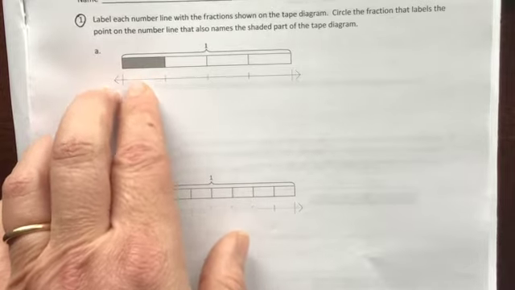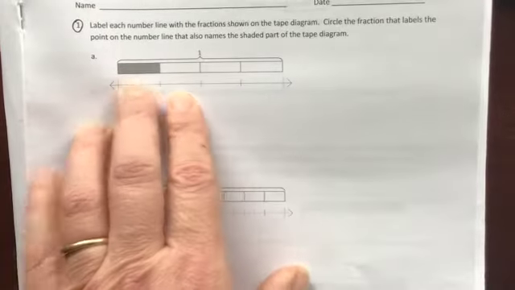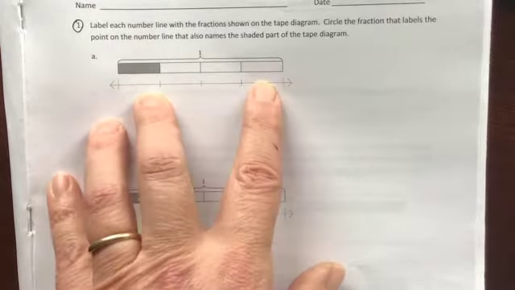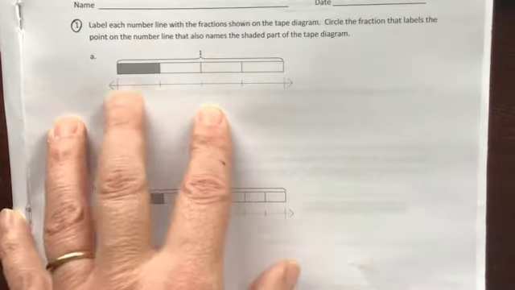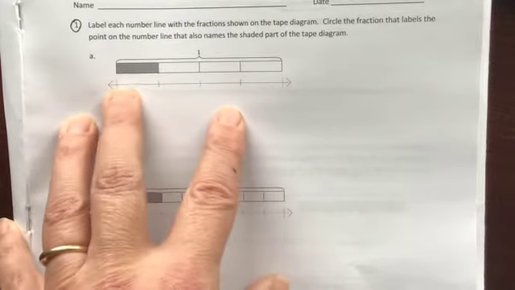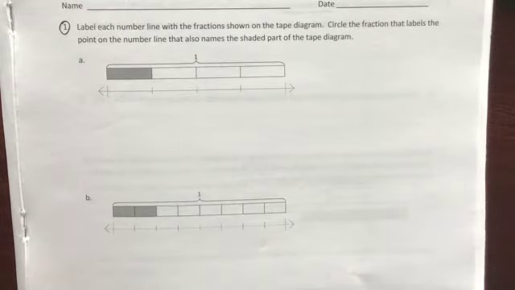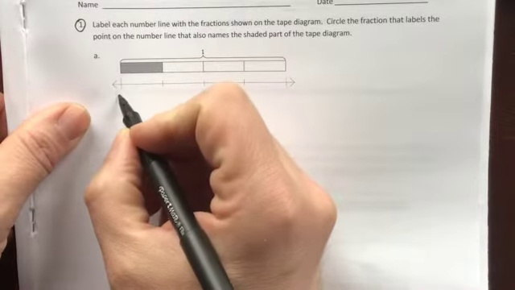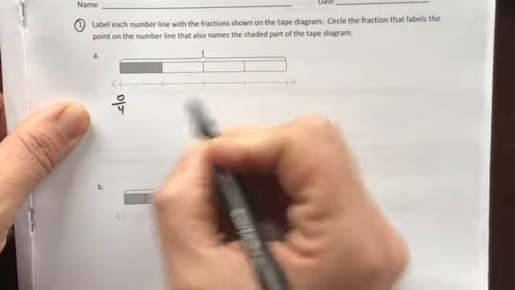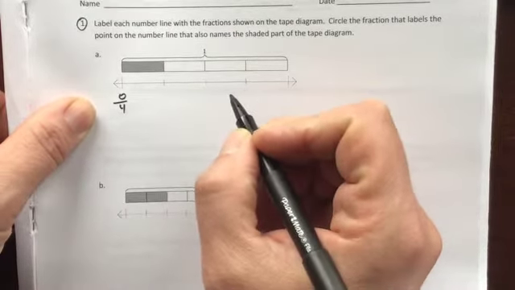So that's 1/4. Now I need to go down and label my number line according to those parts. Here's my number line, and where I start is really at 0, and we're going to call that 0/4 since I'm divided into 4 equal units.